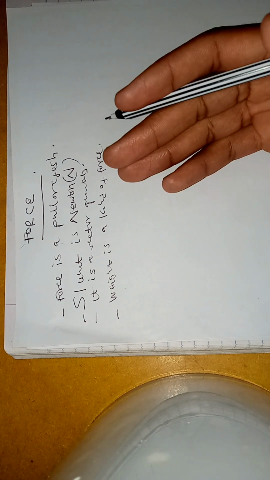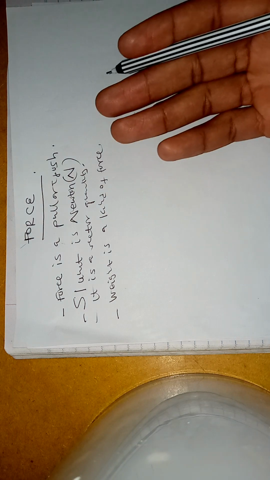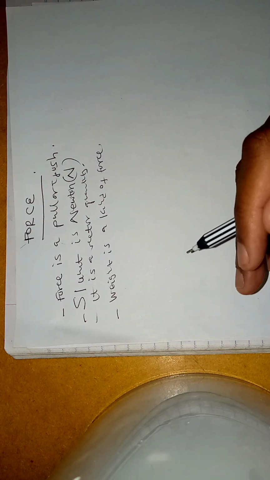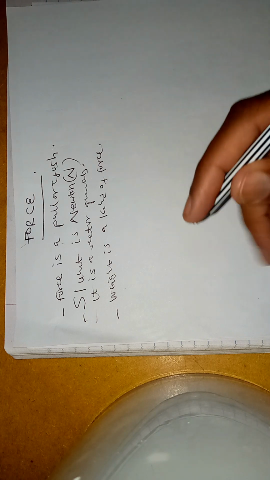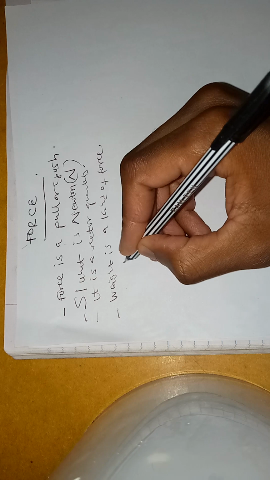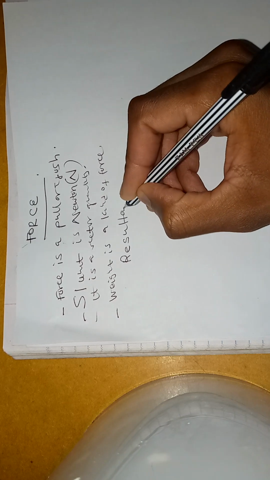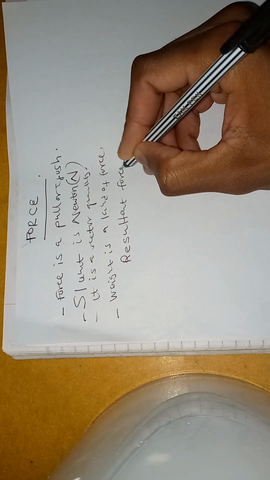So force can as well be measured by a spring balance, as weight can. So you find that weight and force are both going to be measured by what? A spring balance, and they have the same SI what? Unit. Having understood that, we can move on to look at what resultant what? Resultant force.